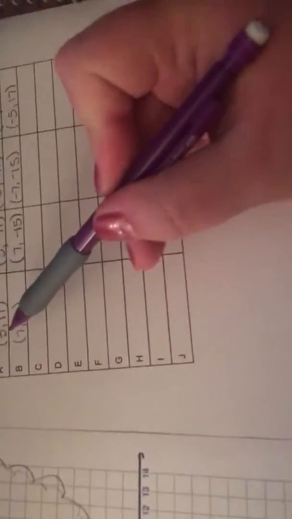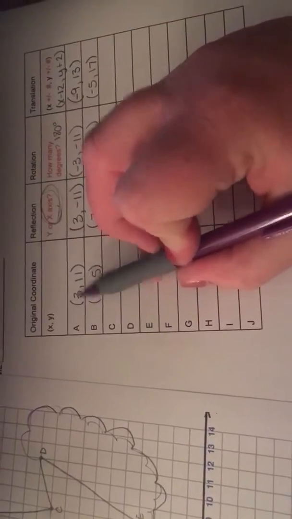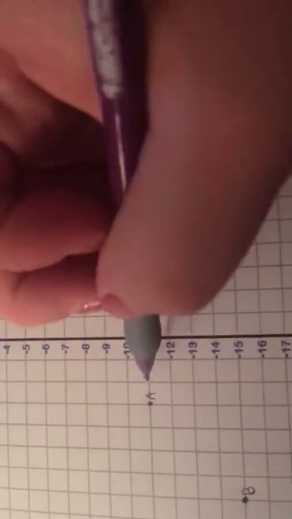And you can always look back at your notes, because 180 degrees changes your x, y to a negative x, negative y. So sometimes it's easier to just have your coordinate here and then fill this in. So if I know that this changes to a negative x, negative y, I have negative 3, negative 11. So I put an A. Okay, 7, negative 15 changes to a negative 7, negative 15. So I went over to negative 7, down to 15.